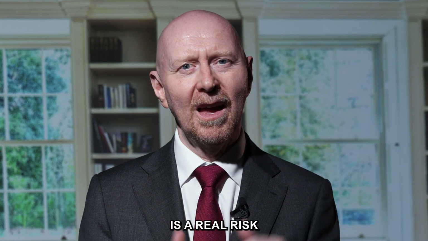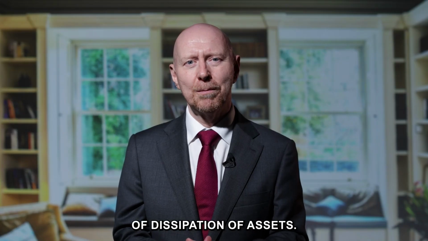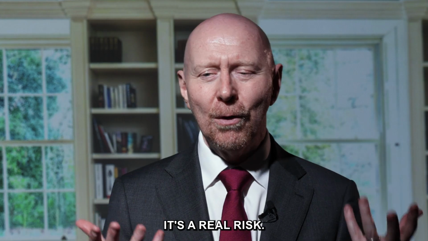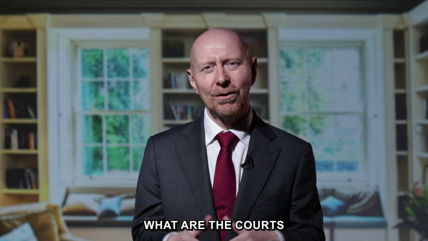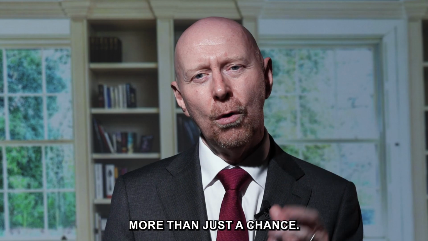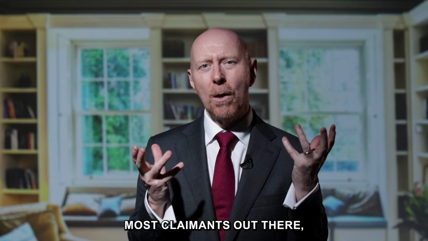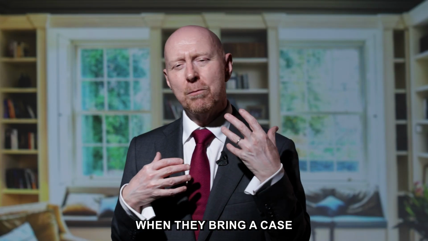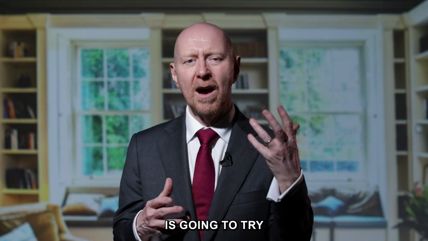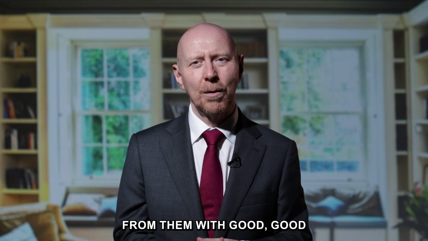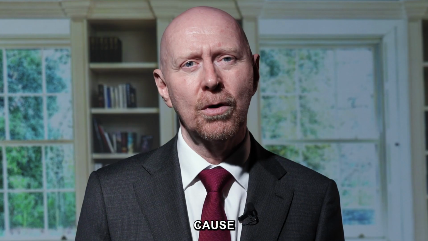Second test is a real risk of dissipation of assets. So real risk, it's an English phrase. What does it mean? What do the courts think it means? Well, more than just a chance. Most claimants out there, when they bring a case against somebody, they're worried that the defendant is going to try and hide the assets from them. With good cause, I think.